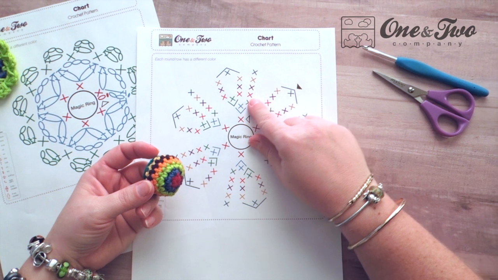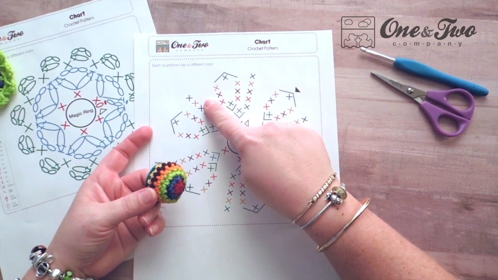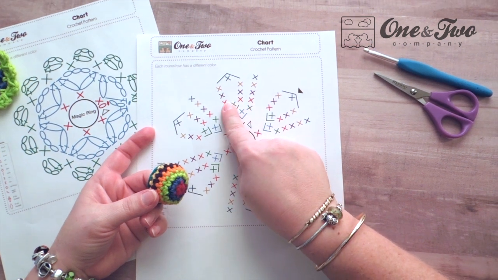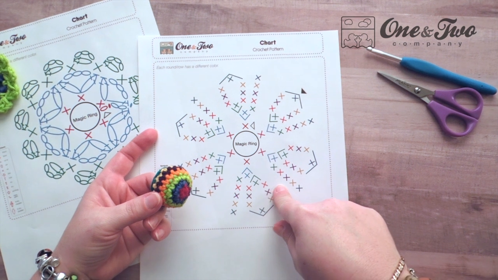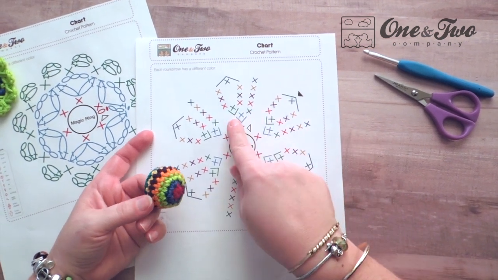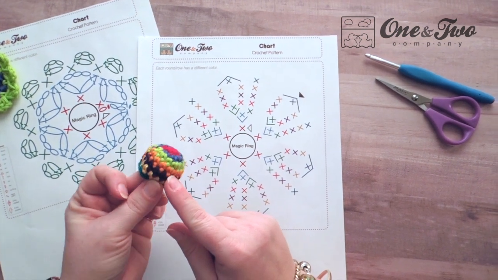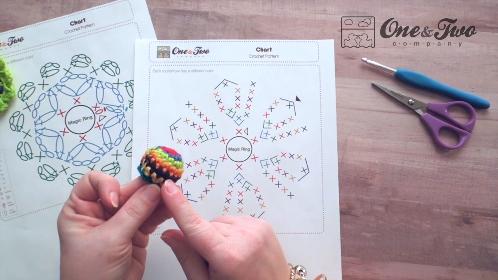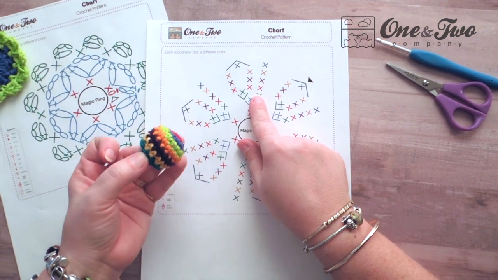Now if you look at the next 3 rounds, you'll see that there are no single crochet increases or decreases. So you're just going to work 1 single crochet into each single crochet around. So you'll have 3 rounds of 18 stitches total. And you can see that here. There's an orange round. Here's where we joined. 18 around, a purple round of 18 around, and a gold color of 18 around.